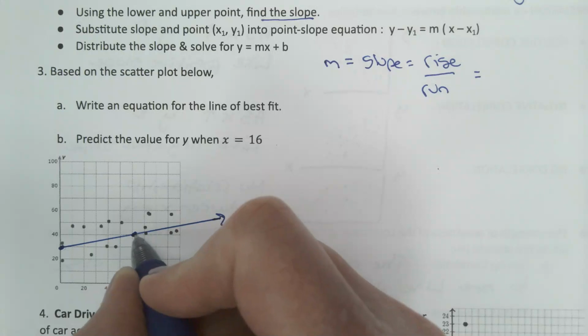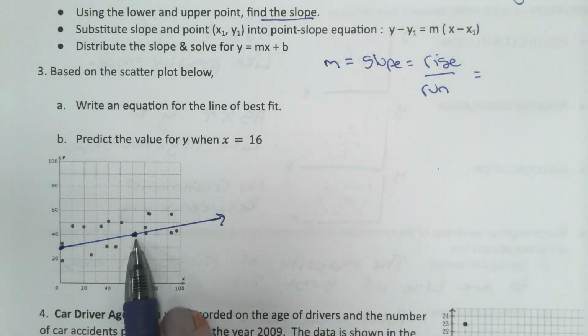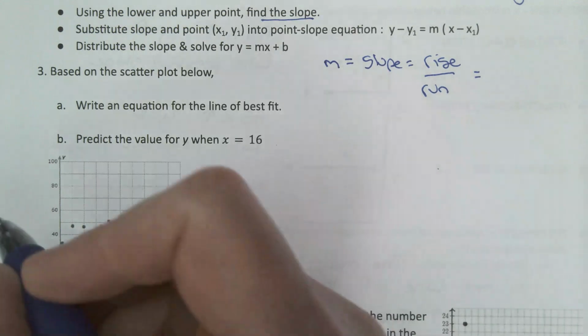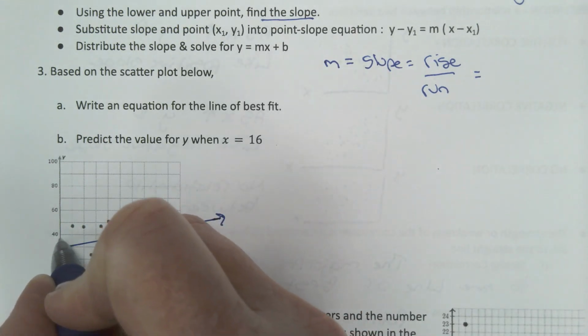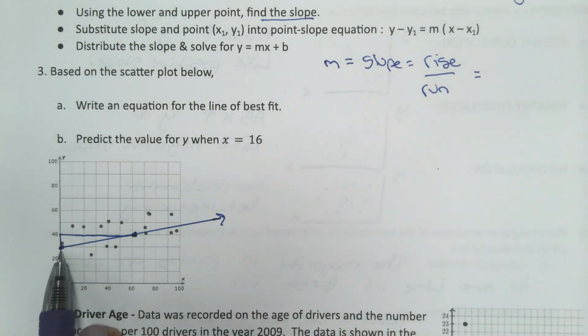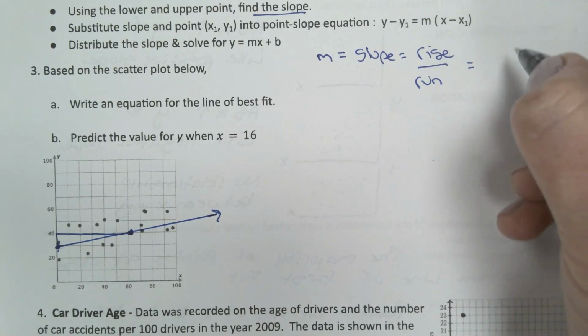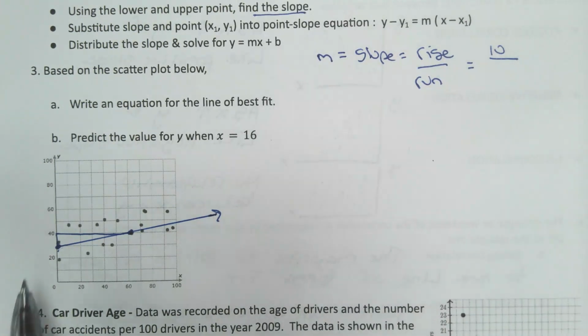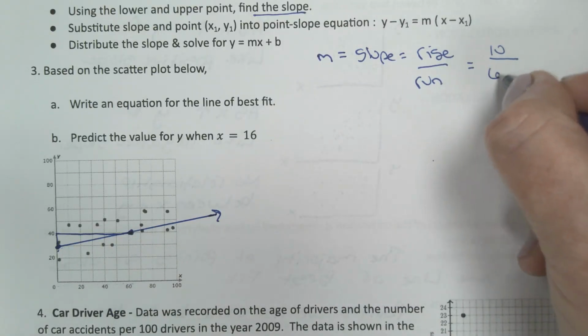And then it also looks like it's hitting this point at 60, 40. So from a graph, you can calculate slope by doing rise over run. So from this point up, I just went up 10 units. And then I started at 0, and I went over to the 60.